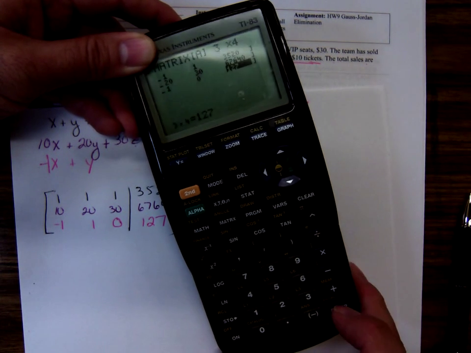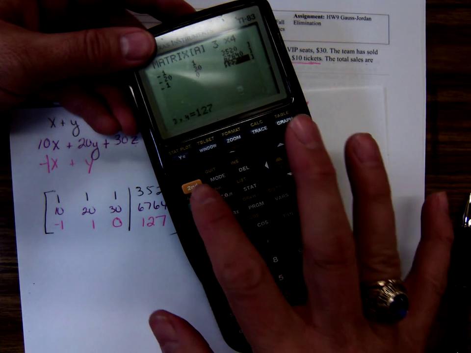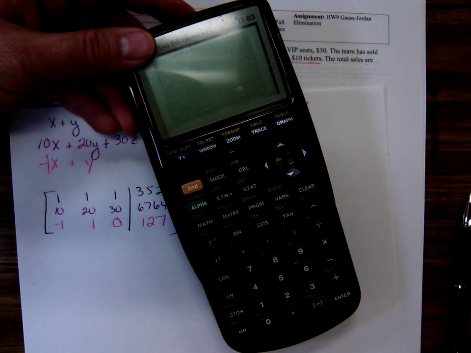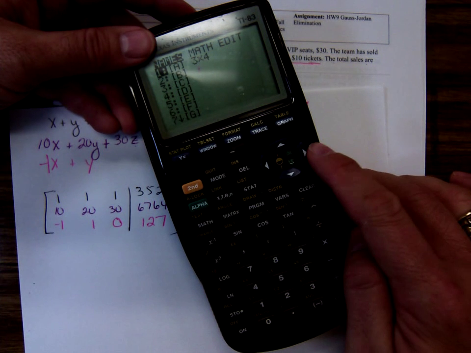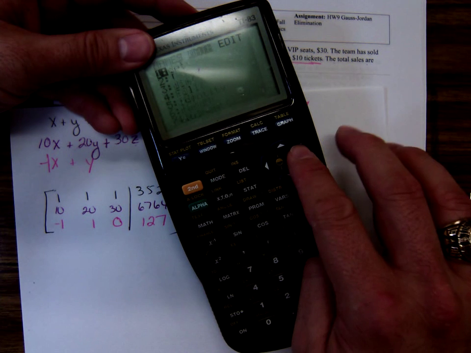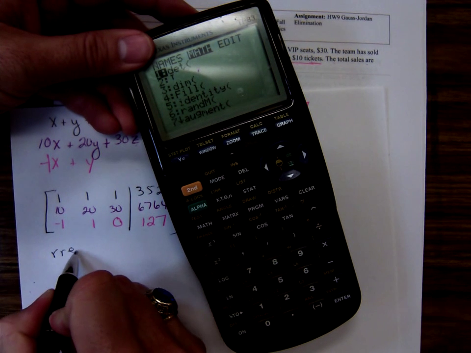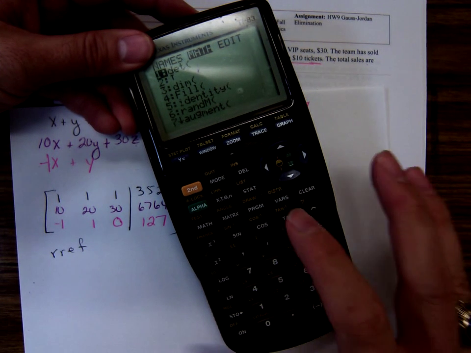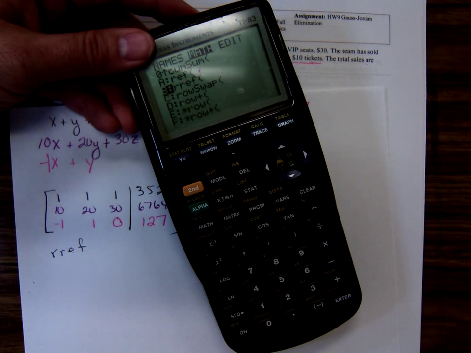Ooh. So I punched in those numbers. And now I'm going to say second quit to get out of that. Matrix. Now I'm going to do some math on that matrix. So I go over to where it says math. And I'm going to either scan down or scan up until I see the button RREF, reduced row echelon form. I think it's faster if we go up. Right there, reduced row echelon form. Enter.